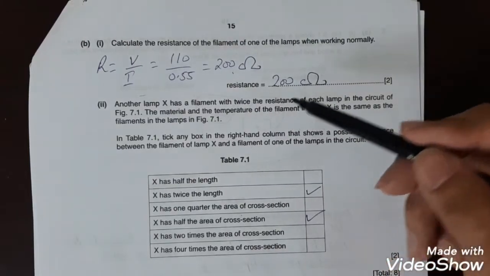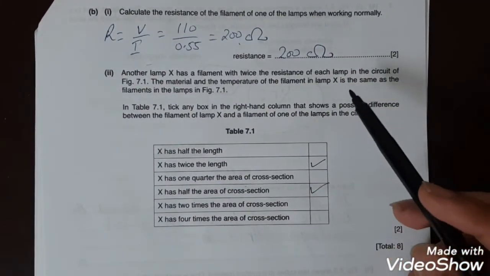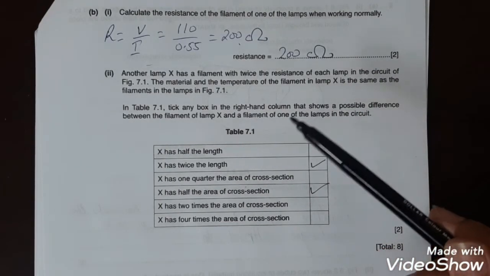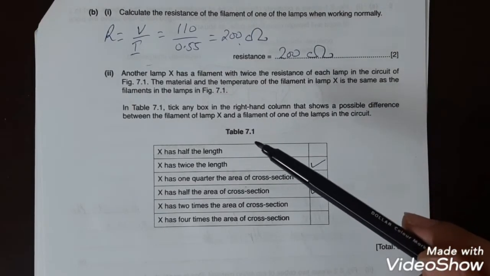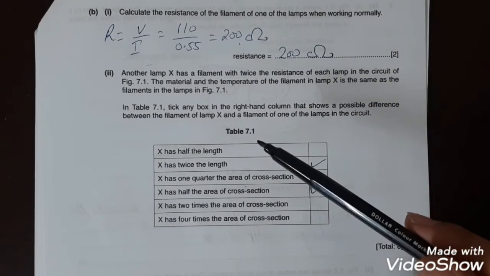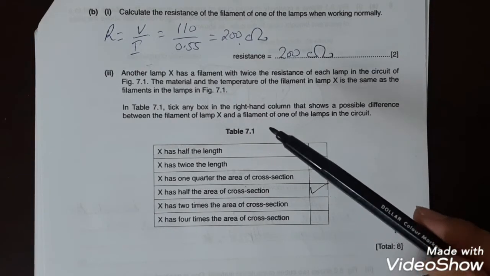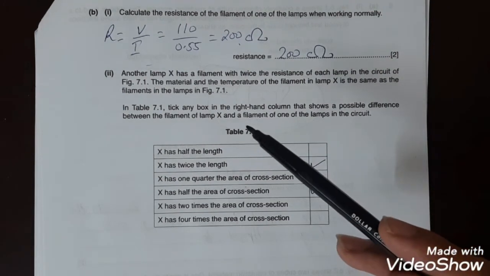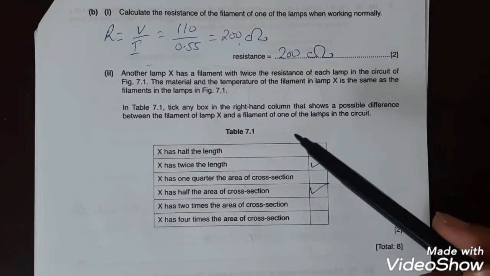Then part 2 states another lamp X has a filament with twice the resistance of each lamp in the circuit of figure 7.1. The material and temperature of the filament in lamp X is the same as the filament in the lamps in figure 7.1. In table 7.1, tick any box in the right hand column that shows a possible difference between the filament of lamp X and the filament of one of the lamps in the circuit.